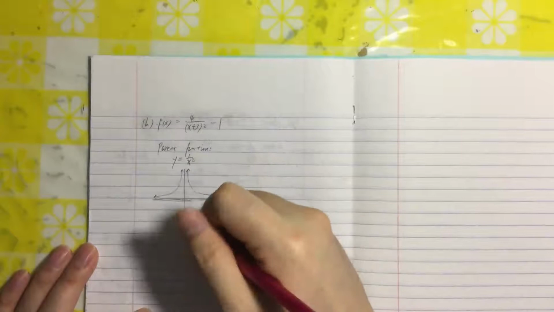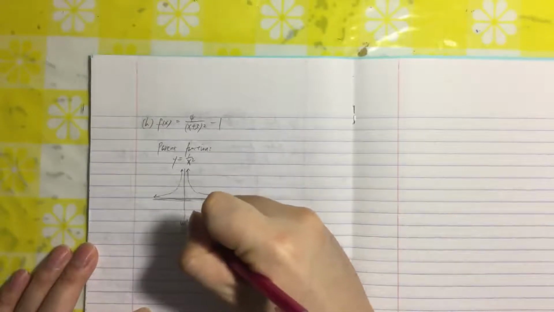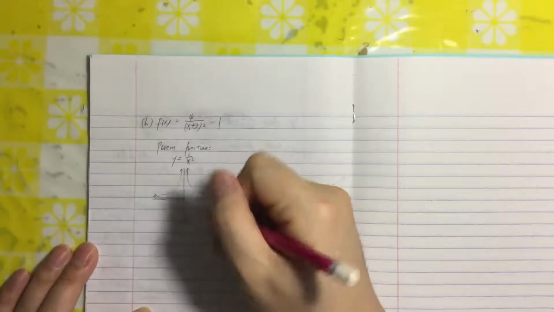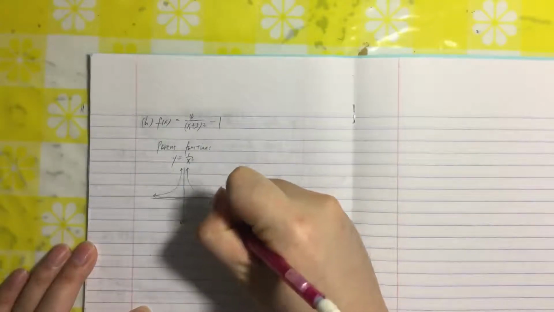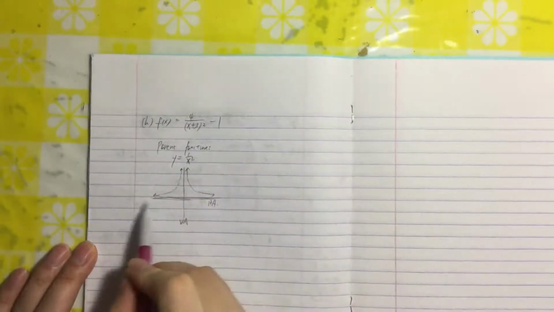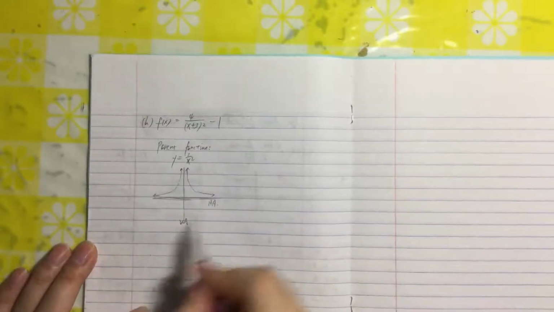This line is the vertical asymptote, which means the curve will get very, very close to this line, but never touch it. And this line is the horizontal asymptote. The curve will get very, very close to this line, but never touch it. So use this graph as a reference and graph this function here.